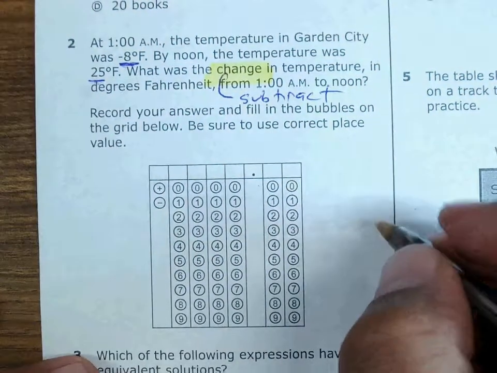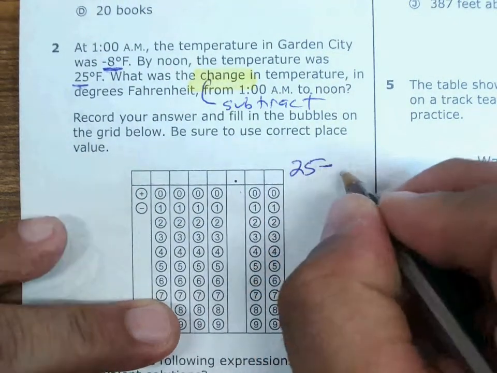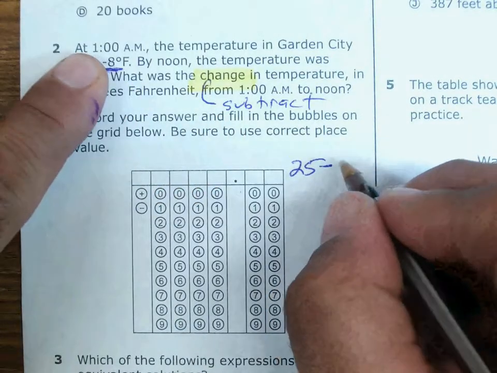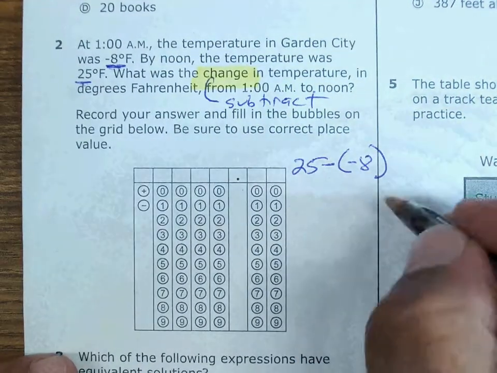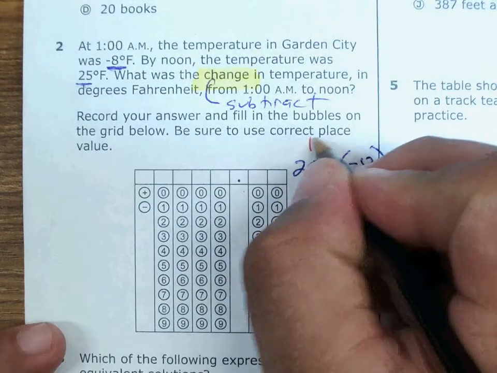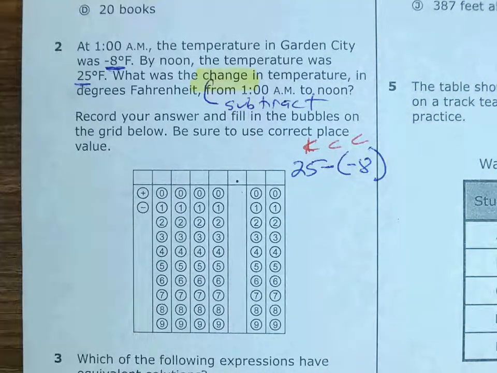Well, the word change means subtract. So that means I'm going to subtract 25 minus because the subtraction, and that's a -8. So I'm going to put in parentheses -8. All you gotta do is solve this and you get your answer. Don't forget, use KCC, keep, change, and you'll get your answer.